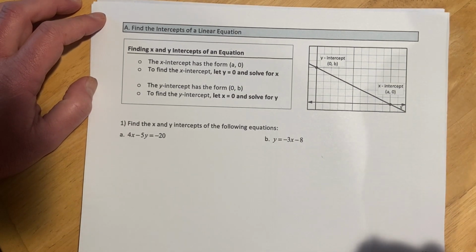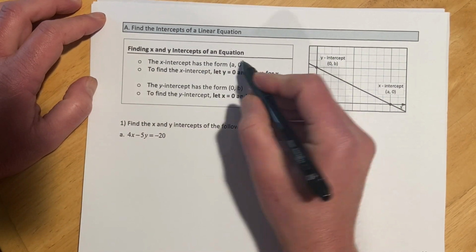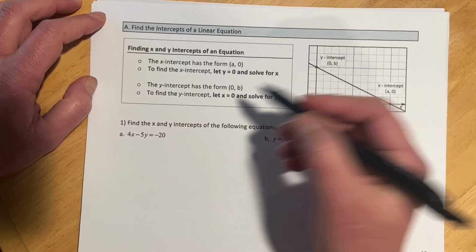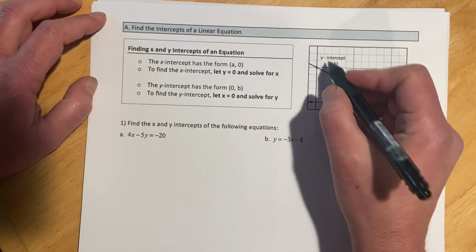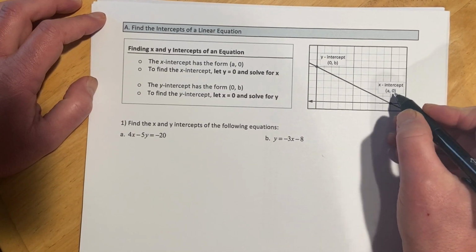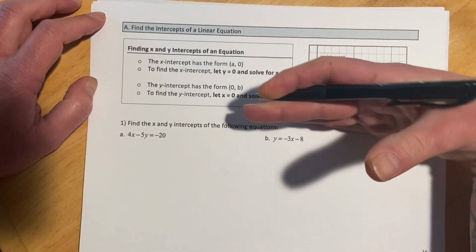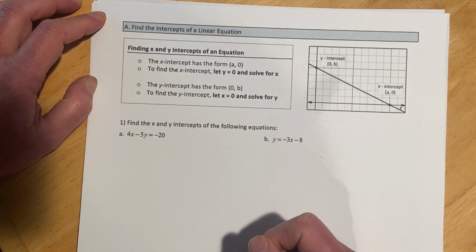And so basically, to find an x-intercept, you're going to let y equal 0, and to find a y-intercept, you're going to let x equal 0, and solve for the other variable. So here's our y-intercept: x is 0, and then b is going to be the number. And when we're looking at an x-intercept, that means the y is 0 because we're not above or below on the y, and so x is a value.